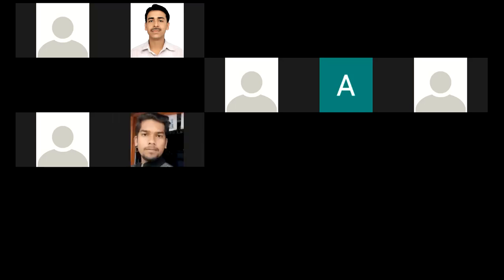So, in the last class, we discussed different types of counters. Today we are going to see another topic, which is shift registers.